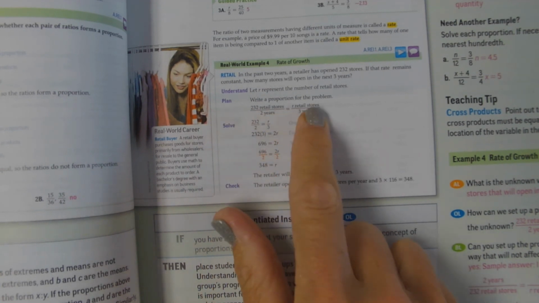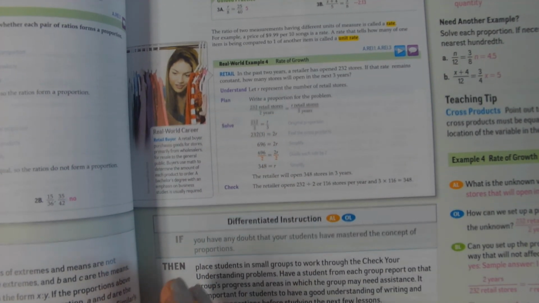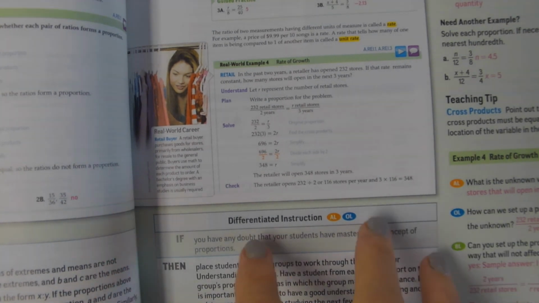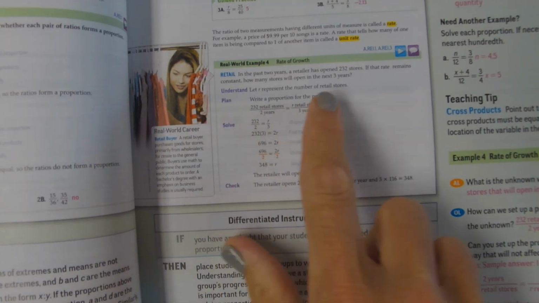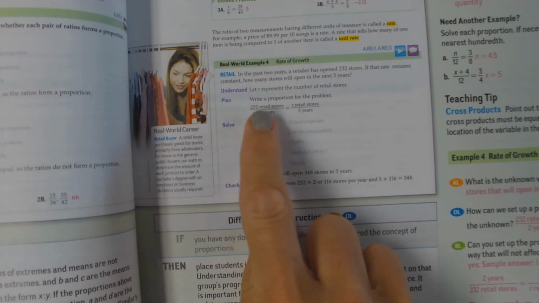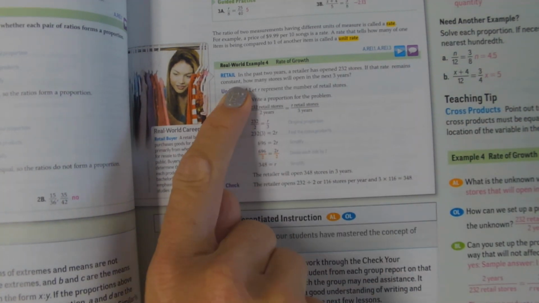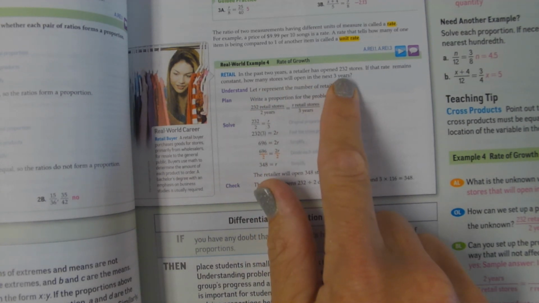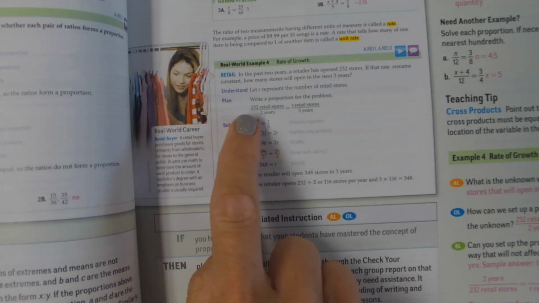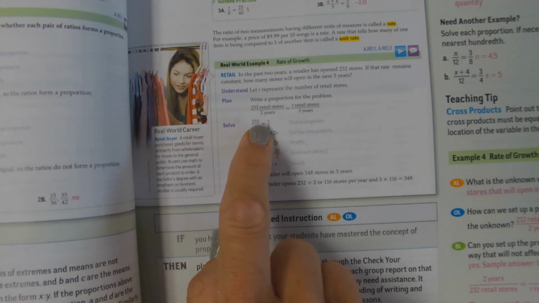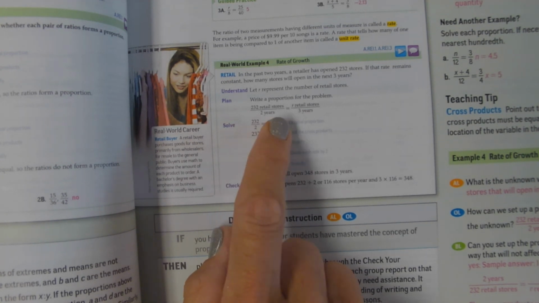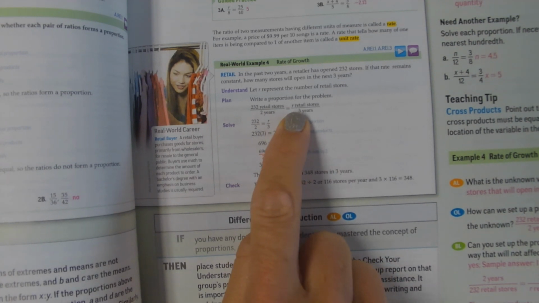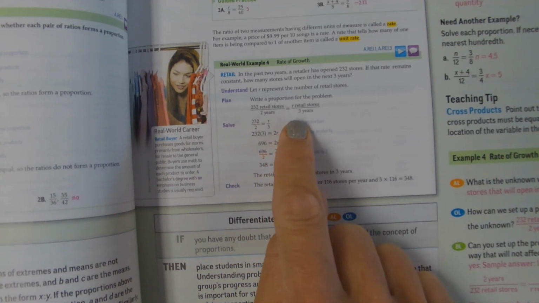Plan, write a proportion for the problem. This is where you need to think back to fractions. Reducing a fraction, this is the same concept. Look at the very first sentence. In the past 2 years, a retailer has opened 232 stores. So 232 over 2. That's the first sentence. Equals your R, that's what you're trying to find, over 3 years.